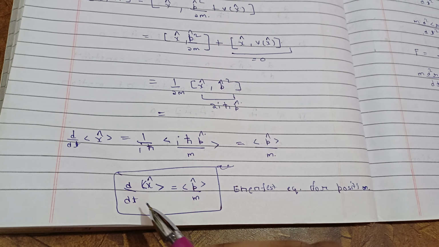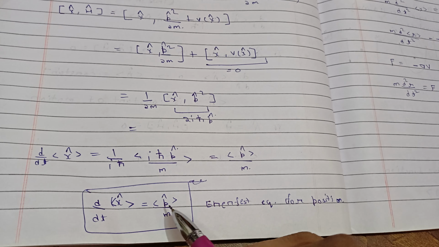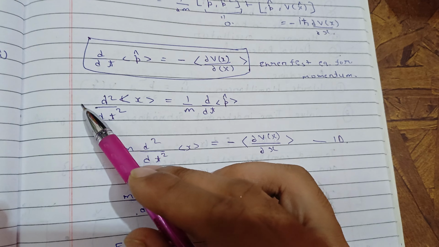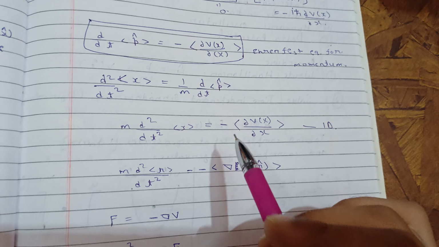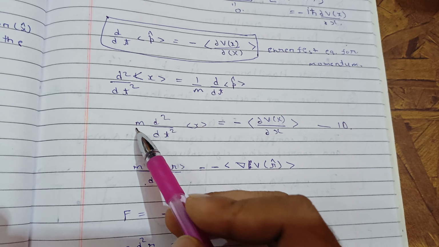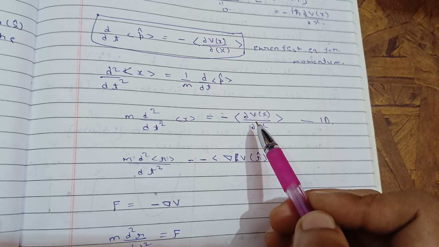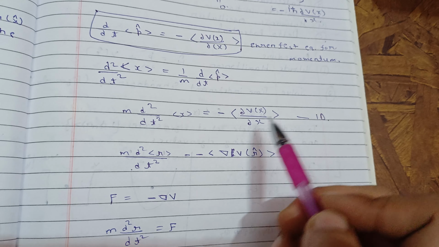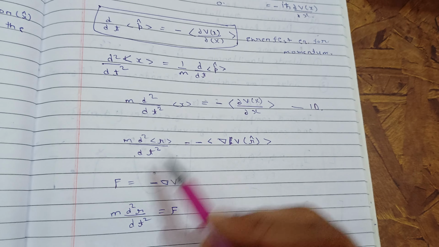Now let's find the differentiation of this with respect to time. Take the second order derivative, it will give you d²⟨x⟩/dt² equal to d/dt of this, 1/m d⟨p⟩/dt, and take m to this side, and this will be like this. Now you can see this equation, this is something like force, means this is m, and this is something like acceleration, equal to this potential energy differentiation, the gradient of V, and the gradient of V is defined as force. So we can write this equation as F equal to minus ∇V, and we can find the analogy between them.